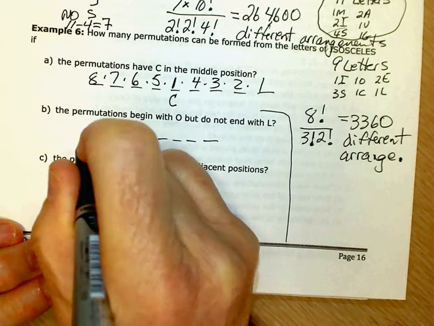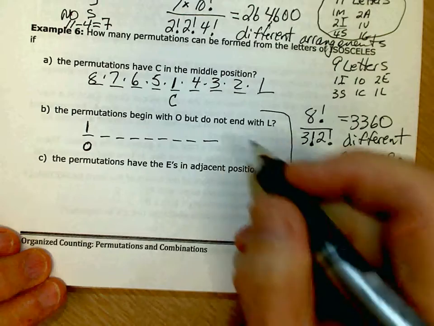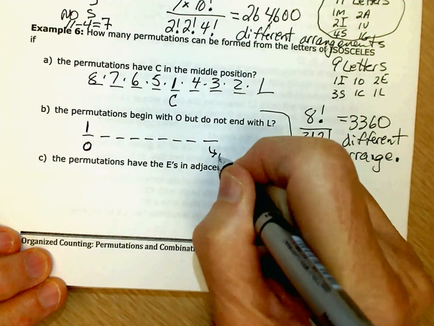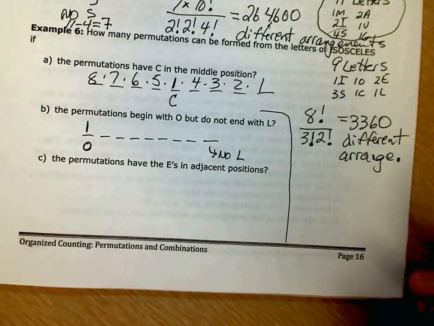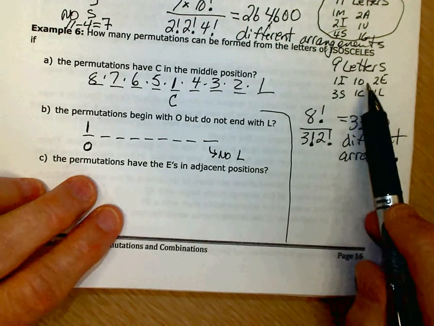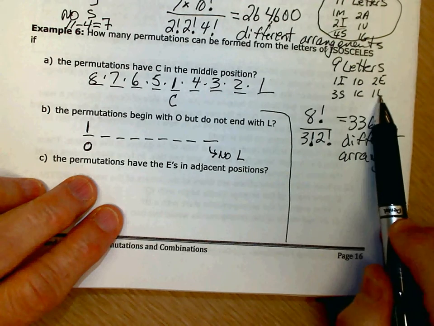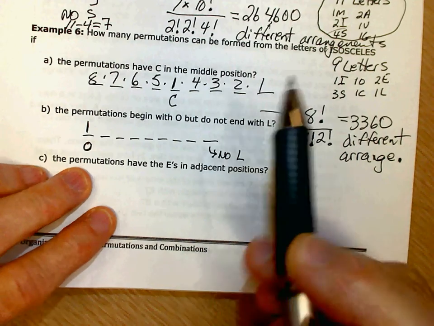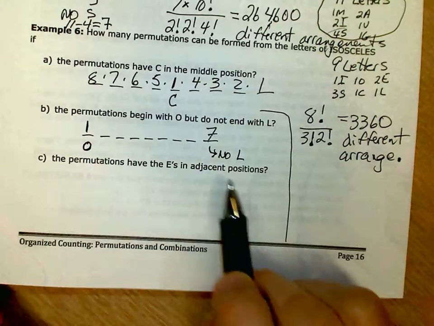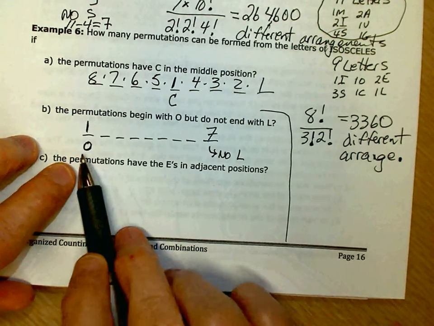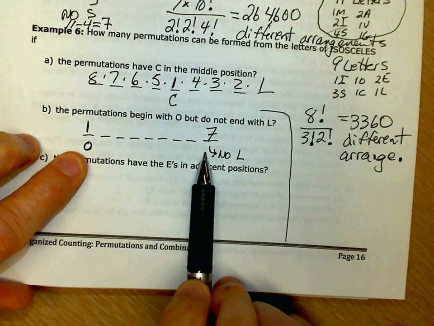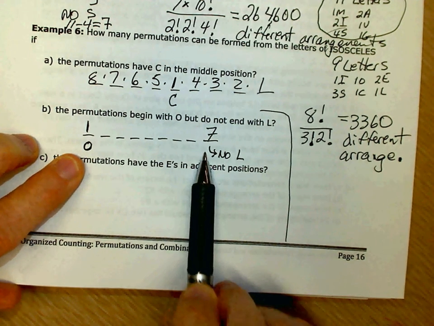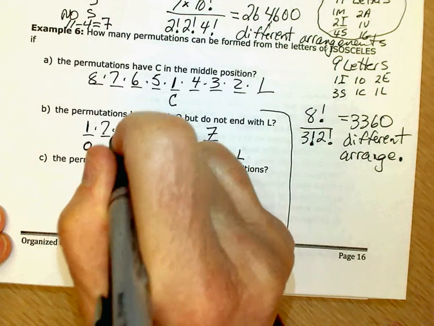No L. So we can't use an O and we can't use an L. How many letters do I have to play with here? 7. Now I used up another letter. Out of my 9 letters, I've used up 2. So there are 7 left to play with.